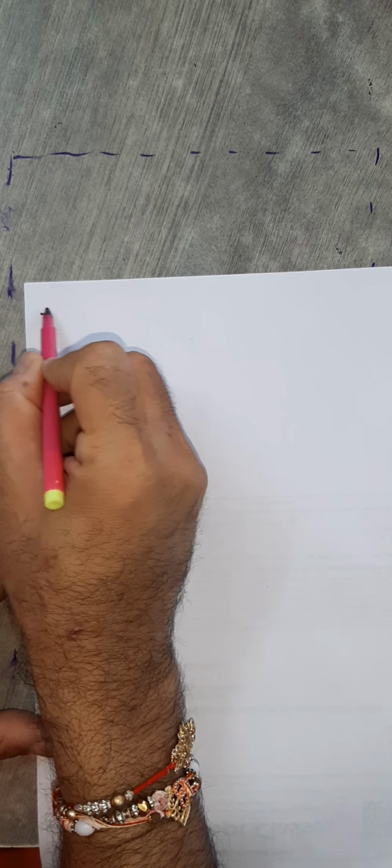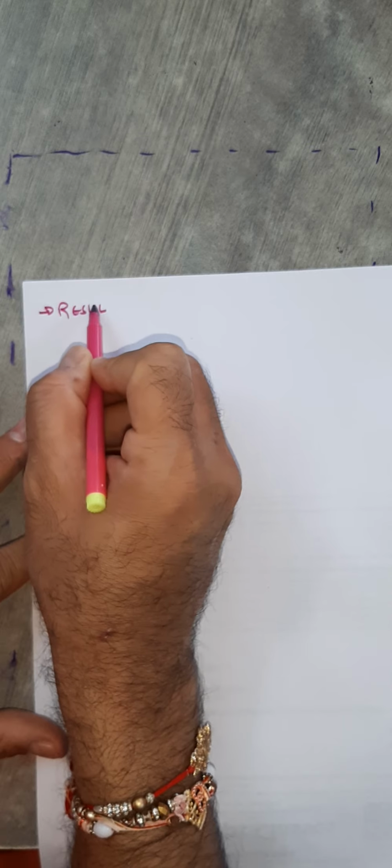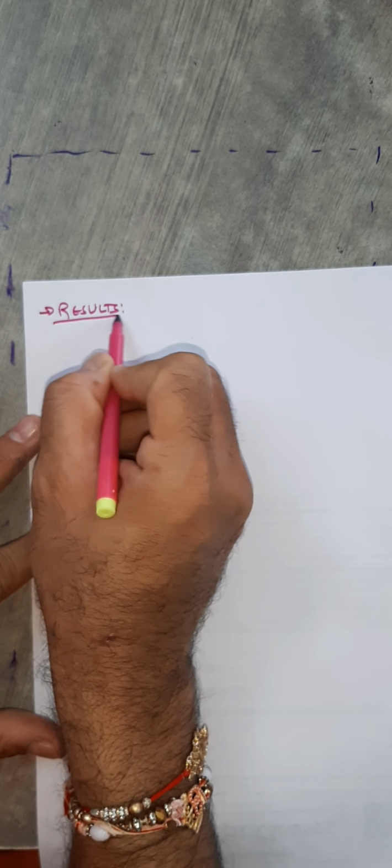Now here is one more standard result. One result we did, let me just rewrite it. These are some standard results for integration.